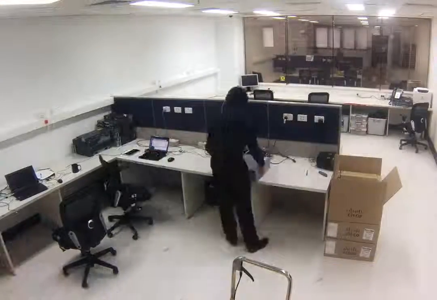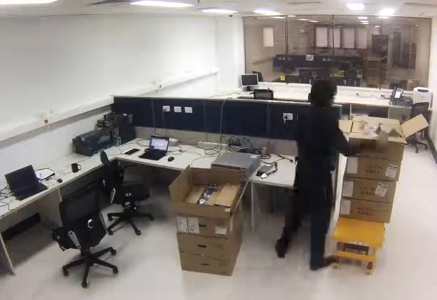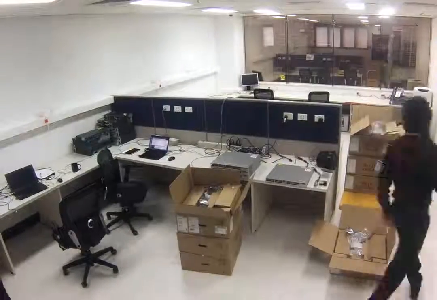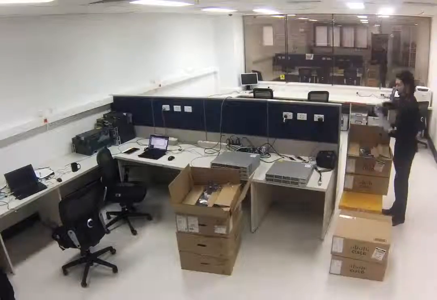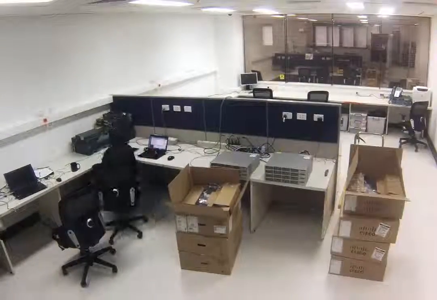Preparation of the equipment happens at our lab downstairs. We unpack the switches, stack them up, and test the hardware components to make sure that they're all operational. Then we install the new iOS, upload the configuration, and do some basic connectivity testing.